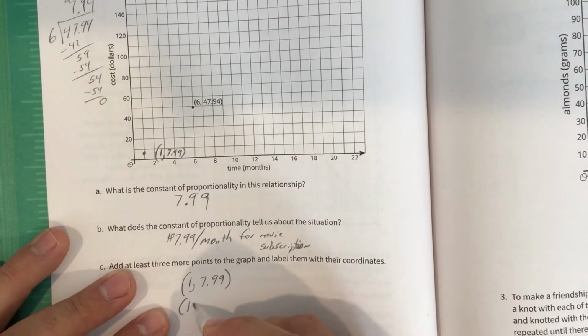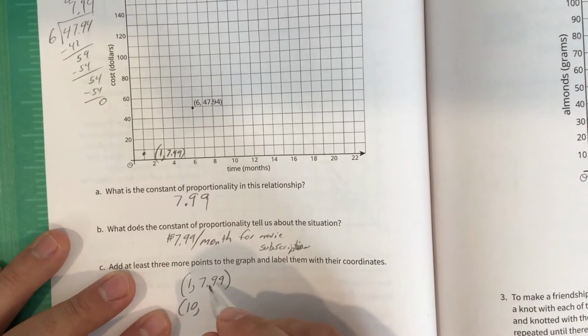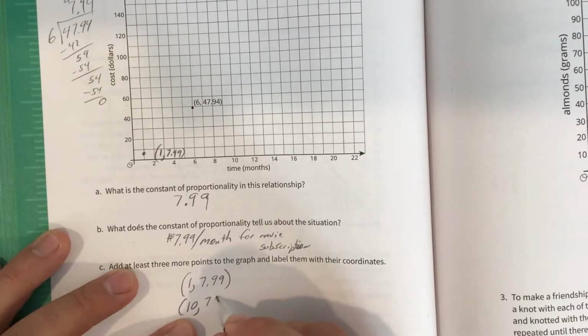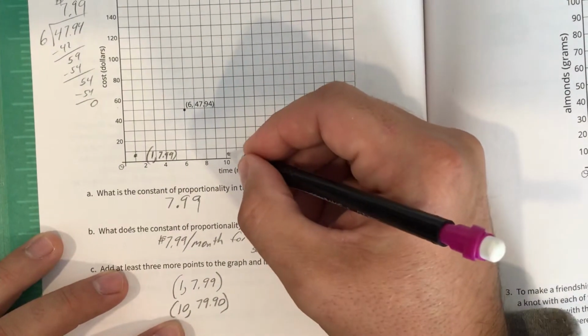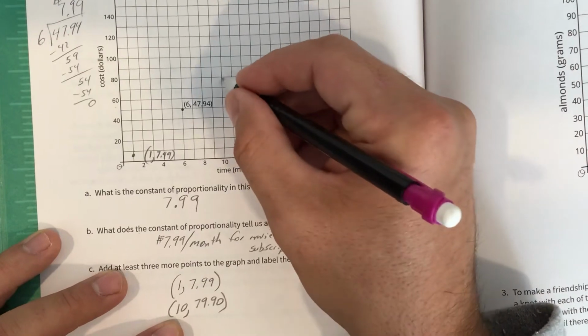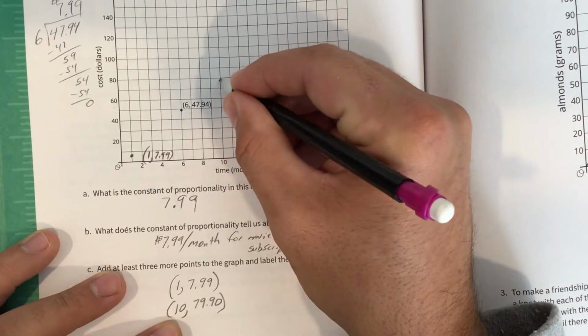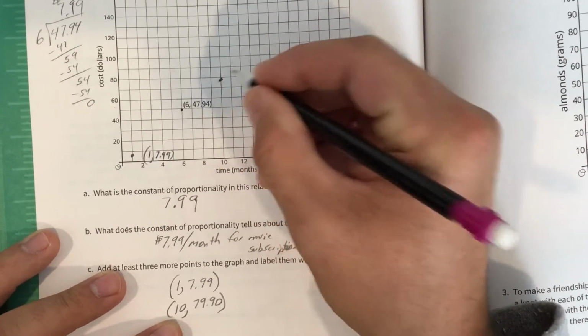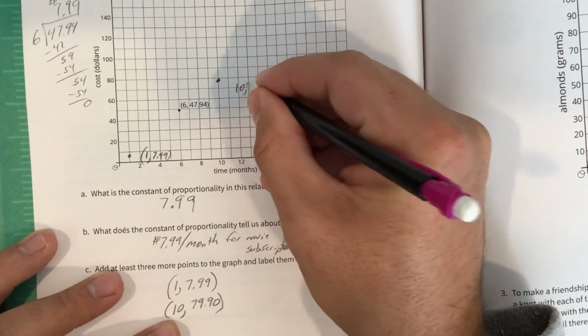Let's go 10 months. So 10 times $7.99 would be $79.90. So I can put that dot on the graph as well. That would be just shy of 80. And I'm going to label that one as well.